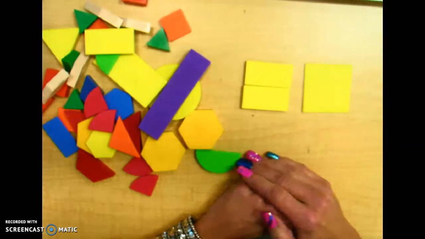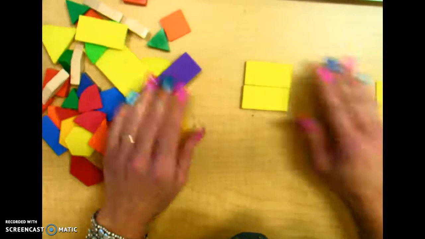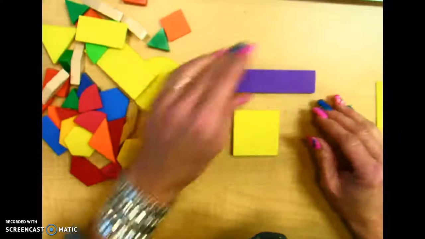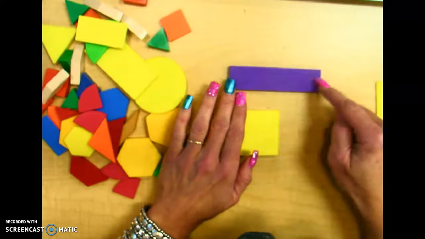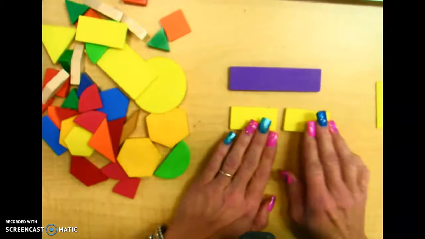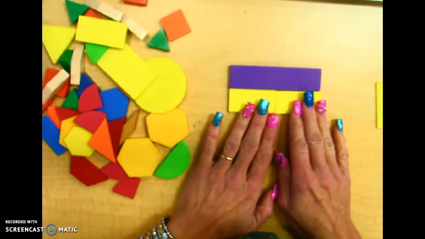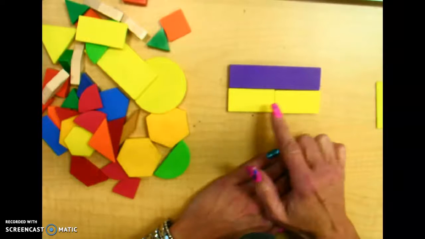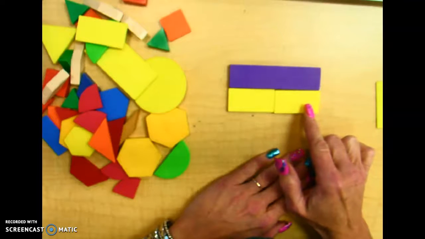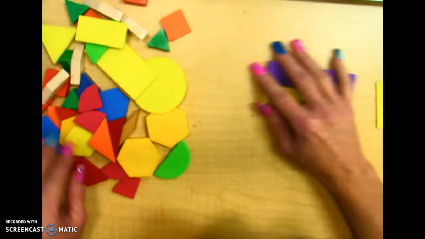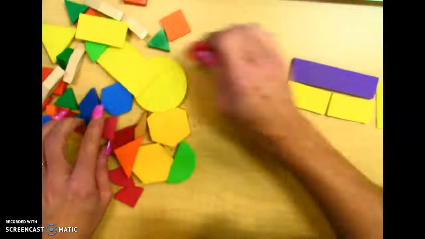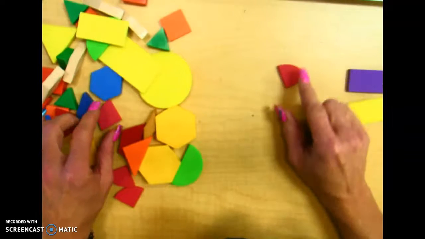So as we put shapes together, we can show different things. There's a long rectangle. If I put these two next to each other, look, I have another long rectangle. Here's something I like to think about. Do you know what these are?